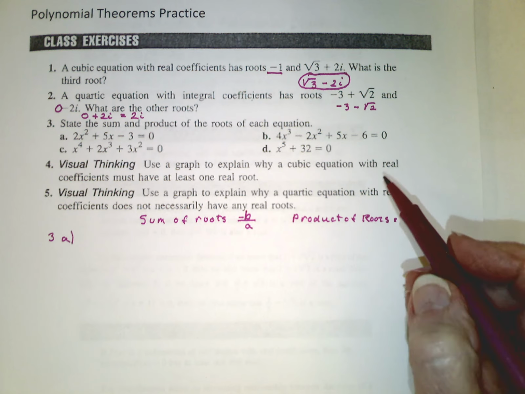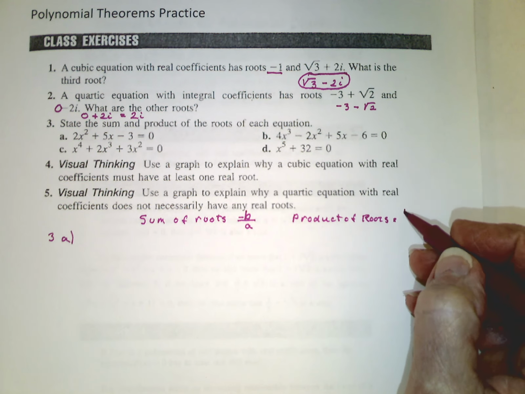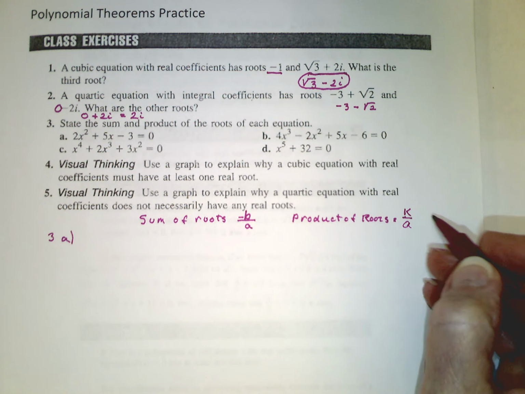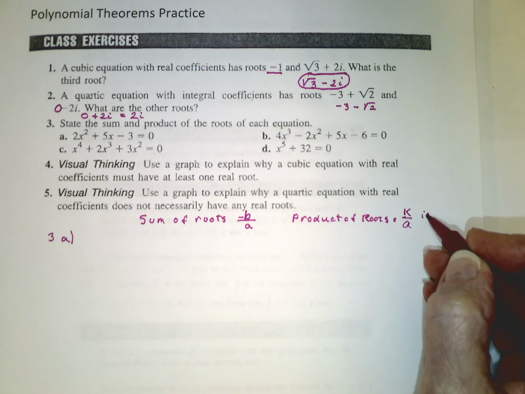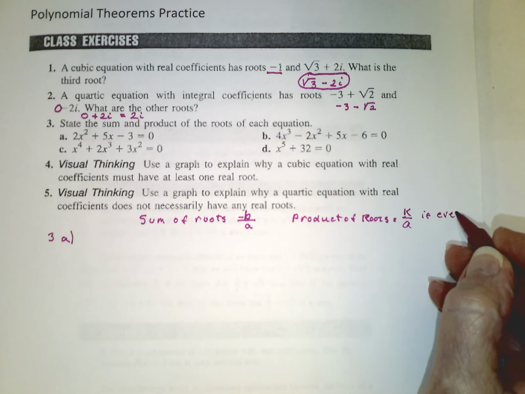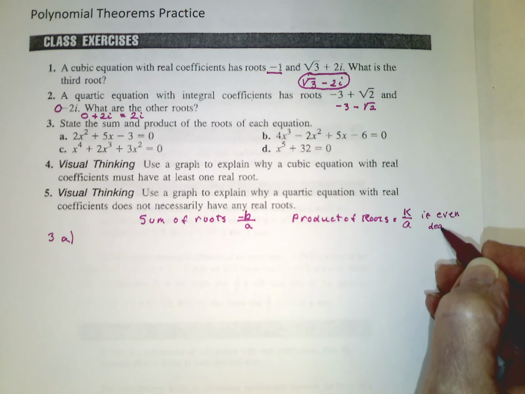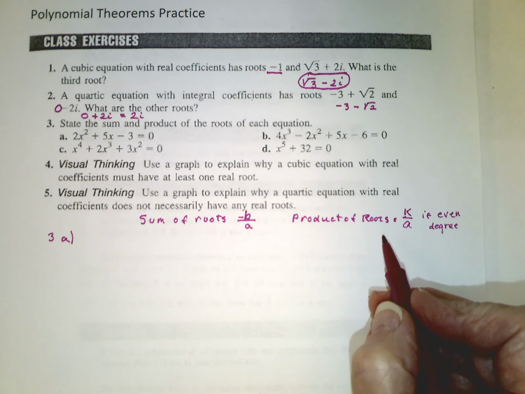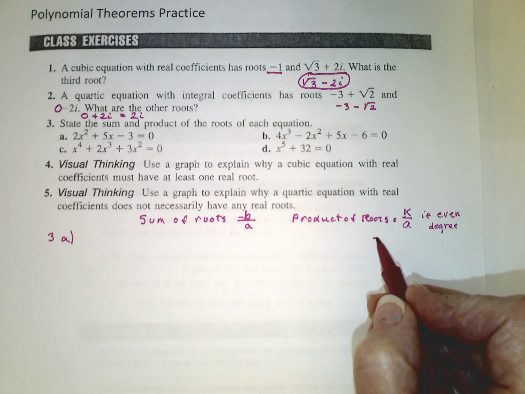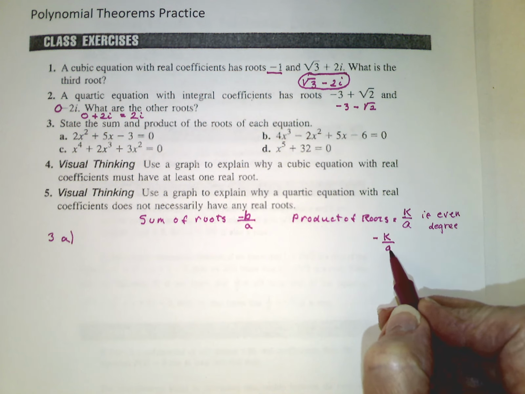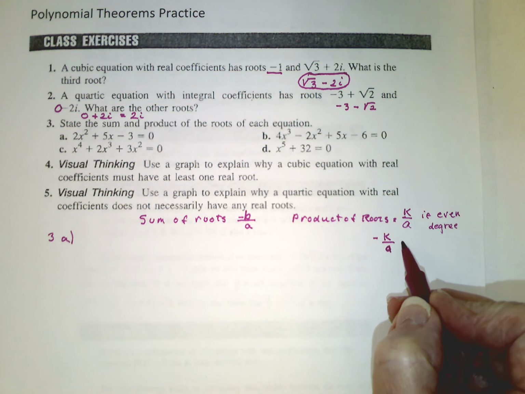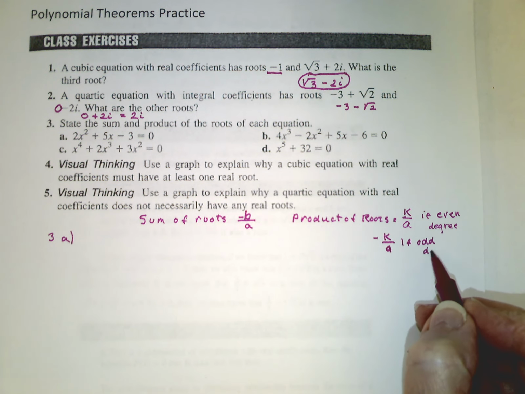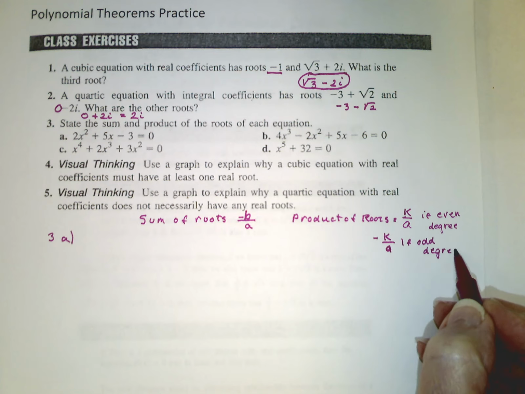It's going to be the constant at the end divided by the leading coefficient if it's an even degree. But if we have an odd degree polynomial, then it's going to be the opposite of k over a. And they want us to find both of them.